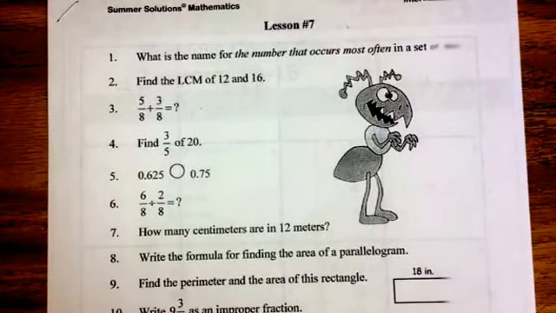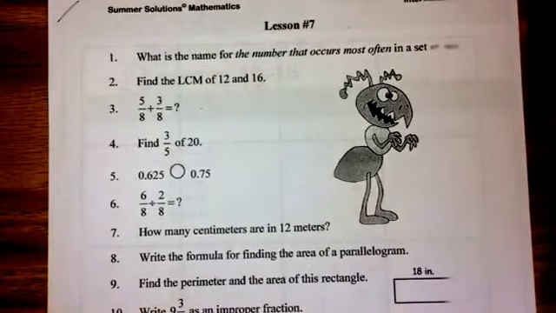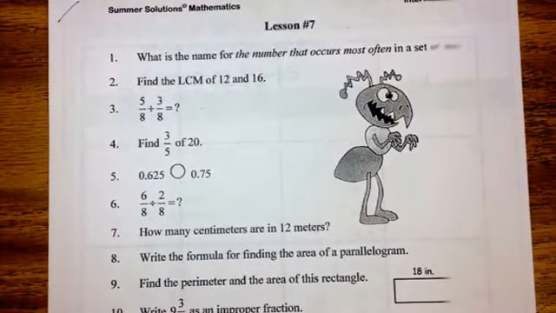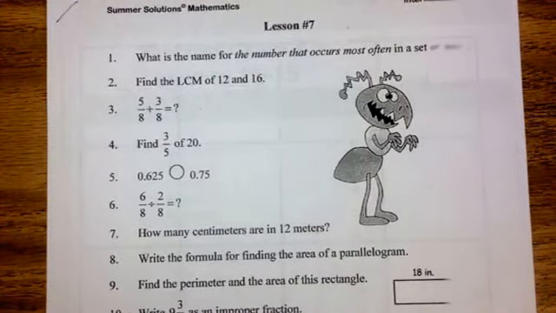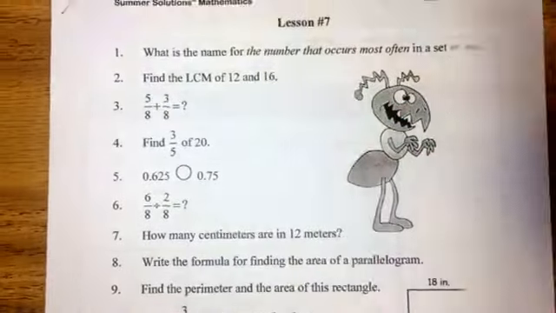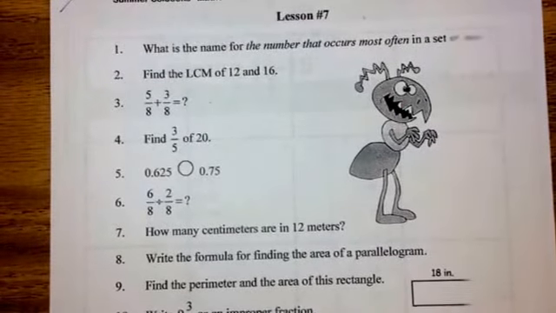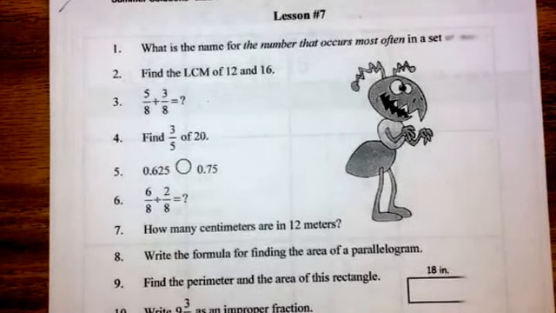It is Monday, the second day of May. It is Monday, May 2nd. So we are in a brand new month here, and we're in the home stretch. So your bell ringer problems today are problems number 1 through 4, and then we have test practice problems number 1 and 2, or review problems, whichever way you want to look at them.